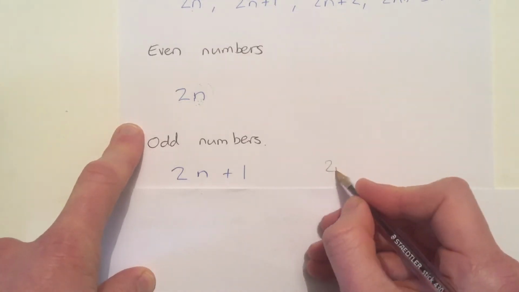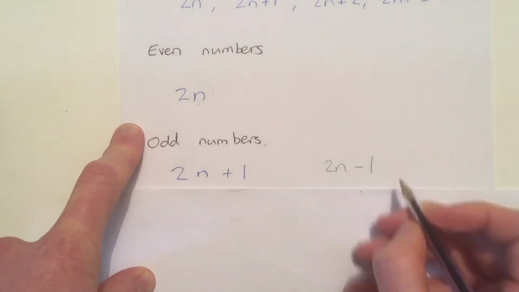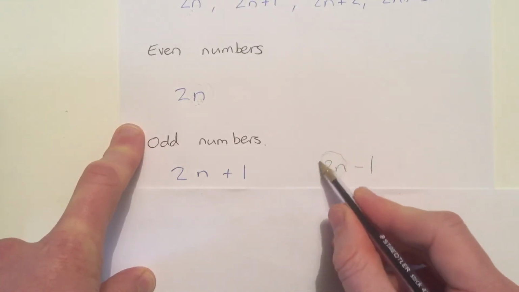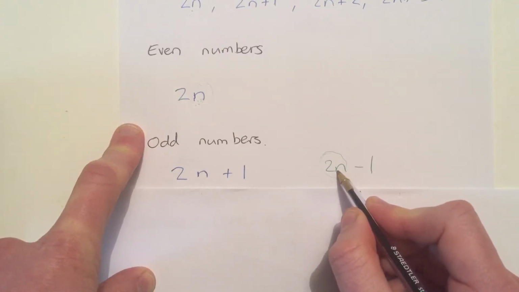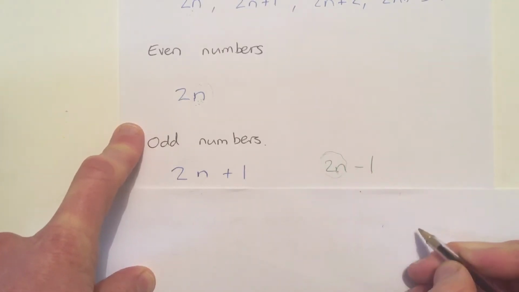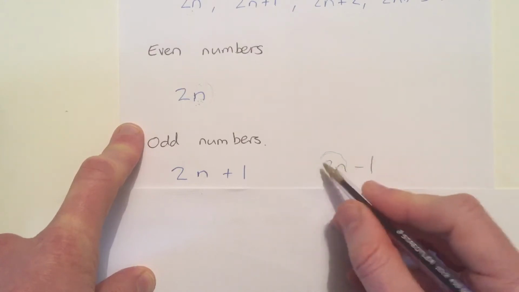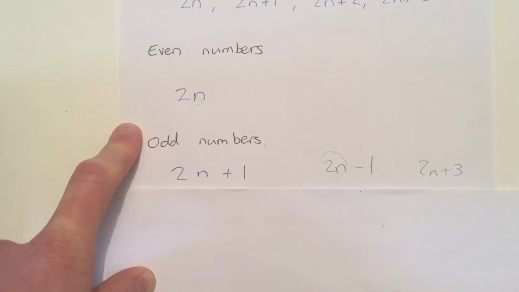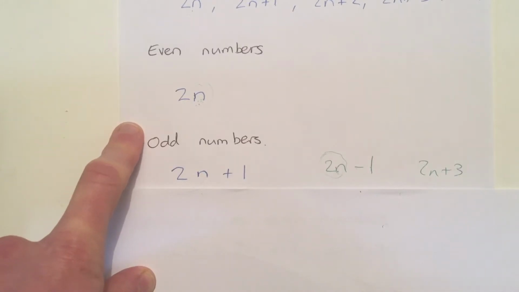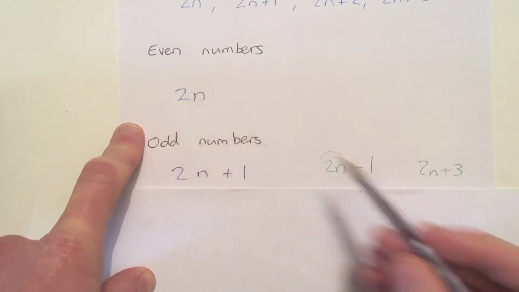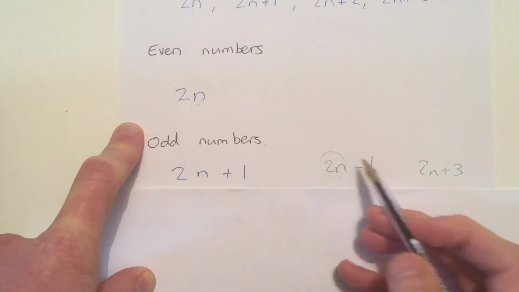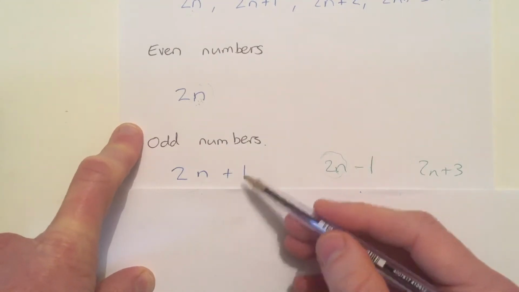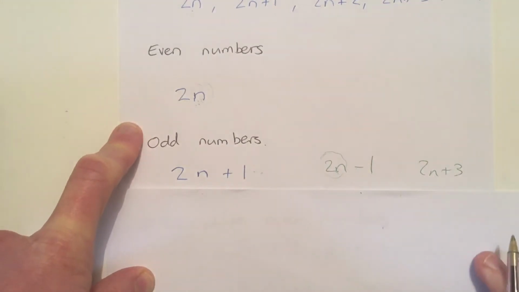I could also represent an odd number by doing 2n minus 1. This would represent an odd number as well, because I know that 2n is going to be an even number, and when I subtract 1 from an even number, I will get an odd number. I could do 2n plus 3, that would represent an odd number, and so on. So this is how I will always represent even numbers. This or this or this. These are different ways that I can represent odd numbers. Usually like this, though, this is the simplest way.